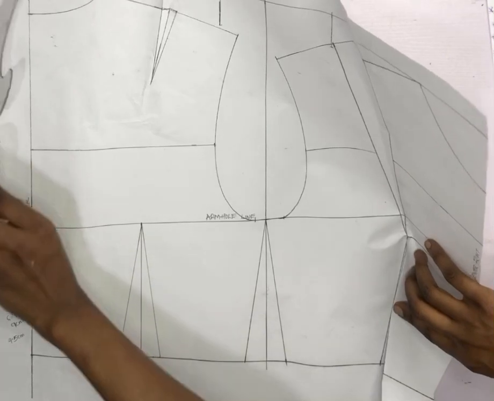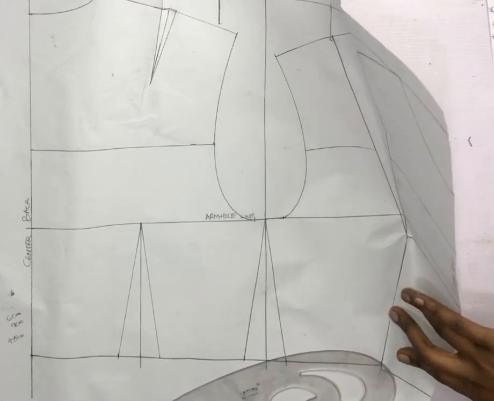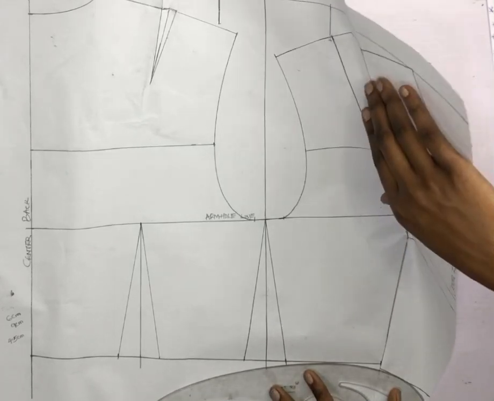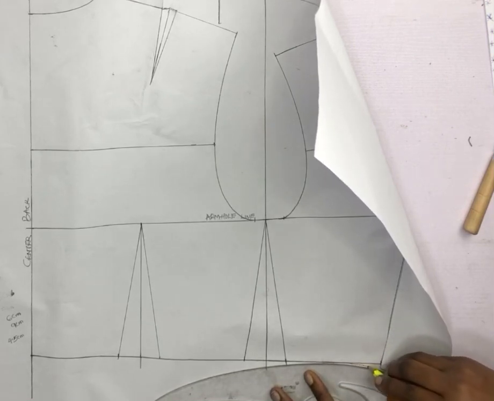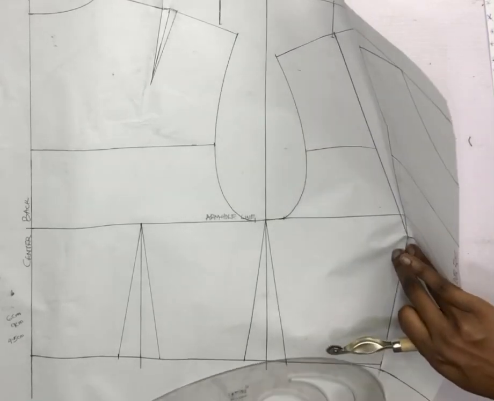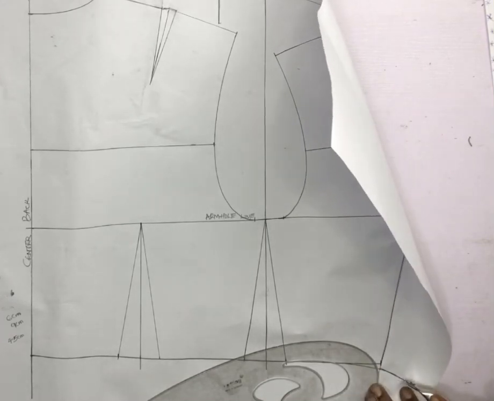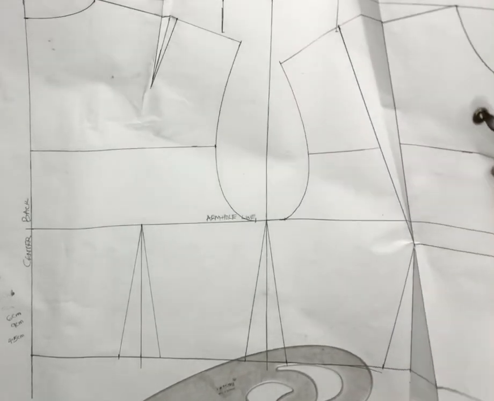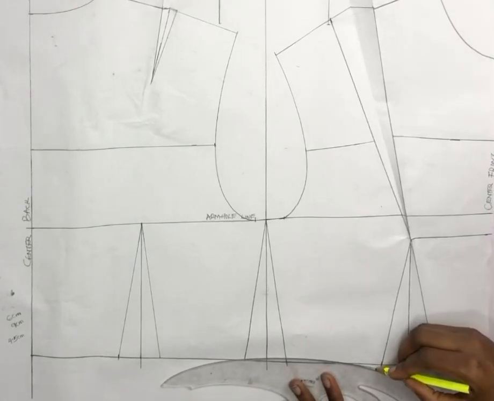So I'm just going to use my curve. I'm using a curve because I don't want a sharp line. So I'm going to use my curve to just blend with my waist, my new line. After doing that, I'm also going to use my tracing wheel on the folded part, so that I can now blend my dart. So you can see I already have a traced line for my new dart leg.